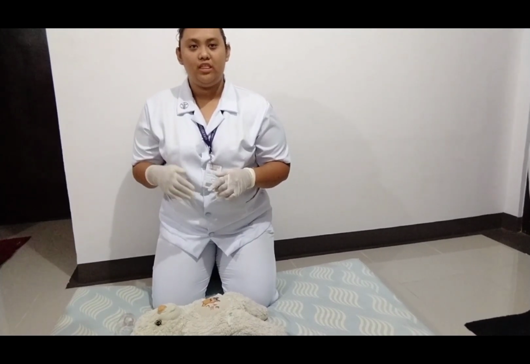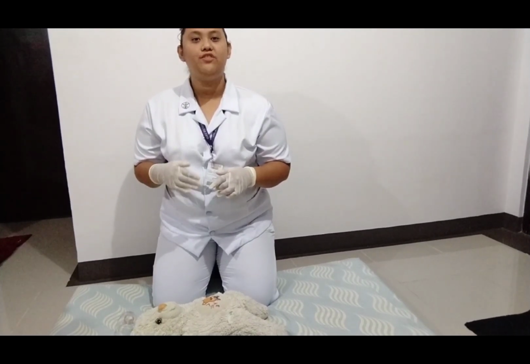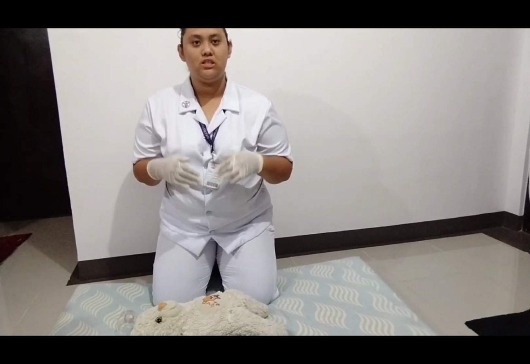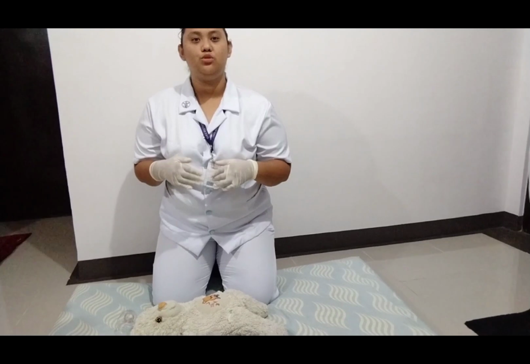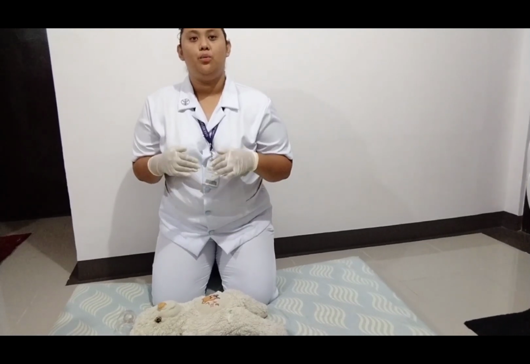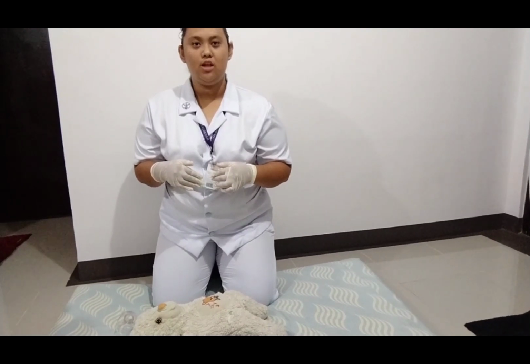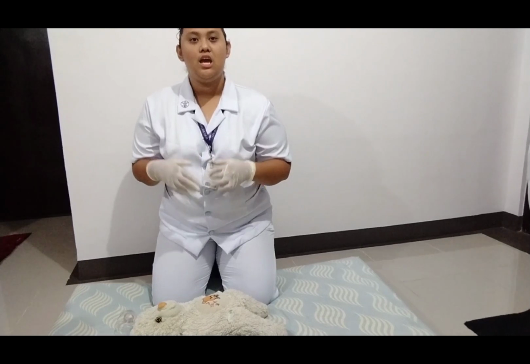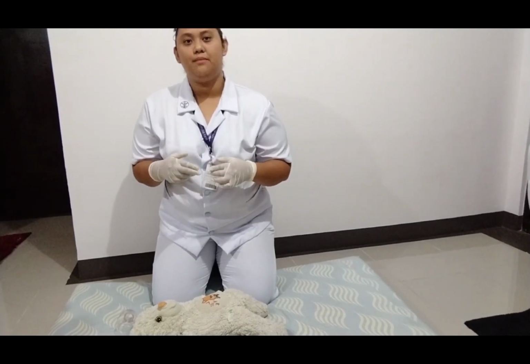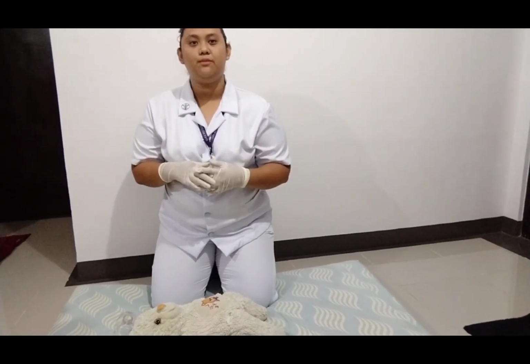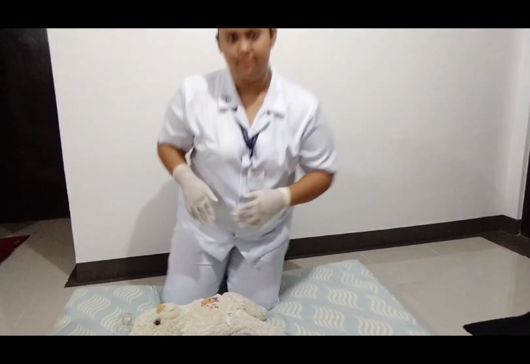the airway, breathing, and the circulation. We'll have to open the patient's airway. So if the patient is wearing constrictive clothing, we'll have to loosen it up. We can also do the head tilt, chin lift to open the airway. Now, after doing that, we'll have to check the patient's breathing using the look, listen, and feel method. Look for the chest rise and fall, and then listen for the breath sounds, and then feel for the respiration of the air.